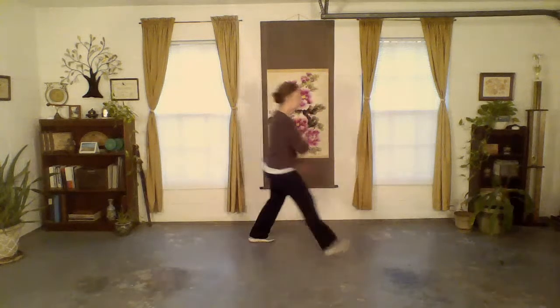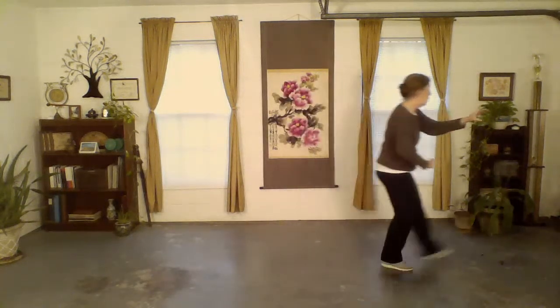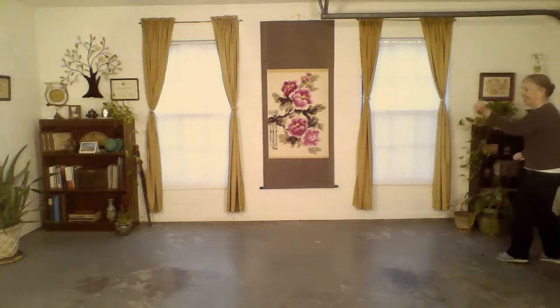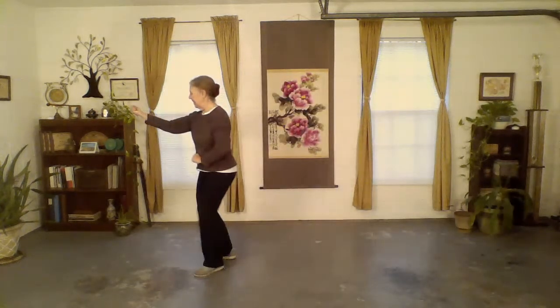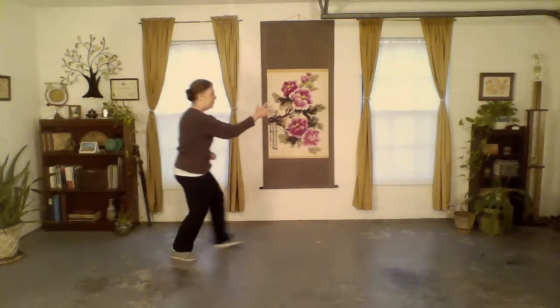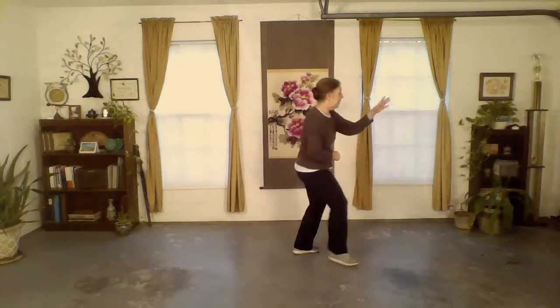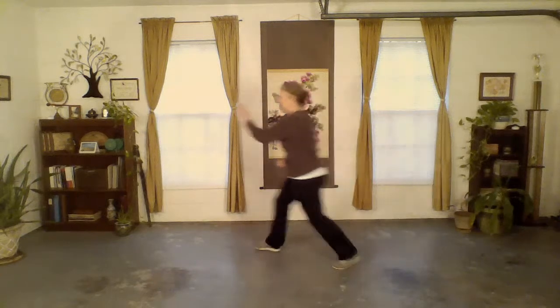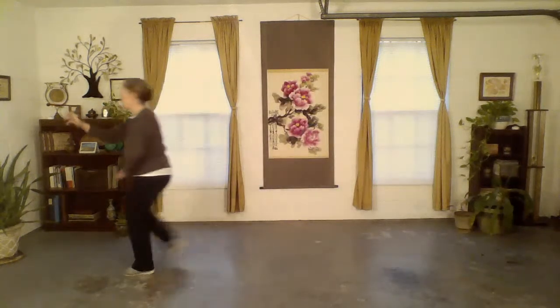Step up. Come under. Step up. Come under. Don't let the fist be late. Turn. Step up. Don't let your fist be late. Turn. Keep going. Keep going. Turn around. Fist with the front foot. Step from under.